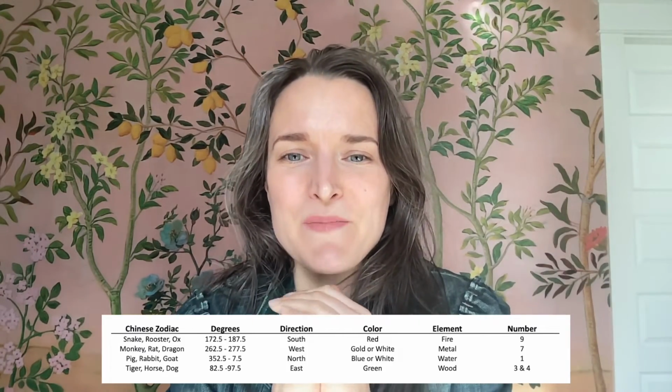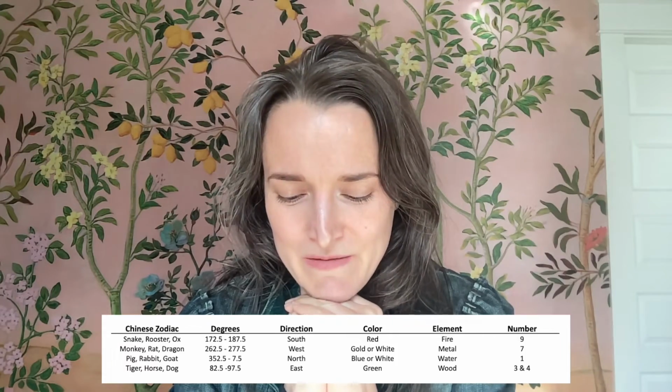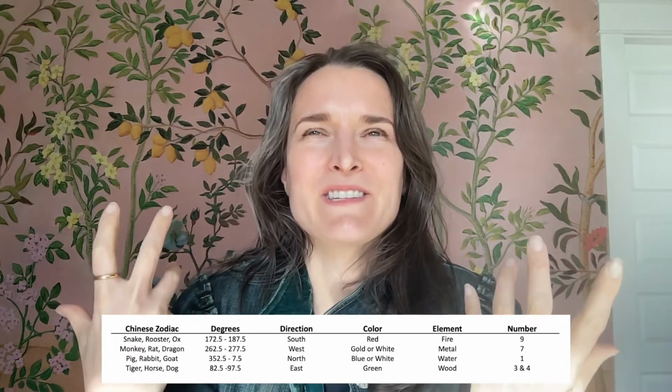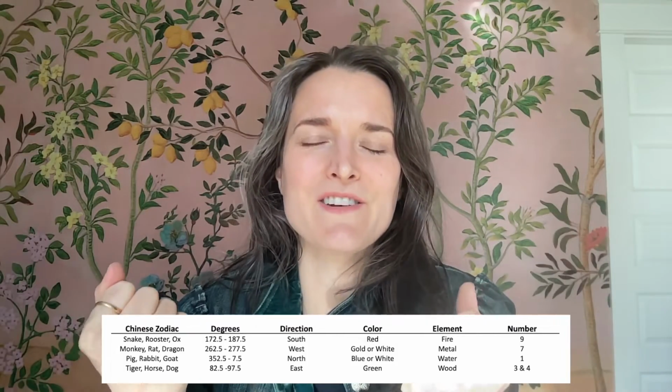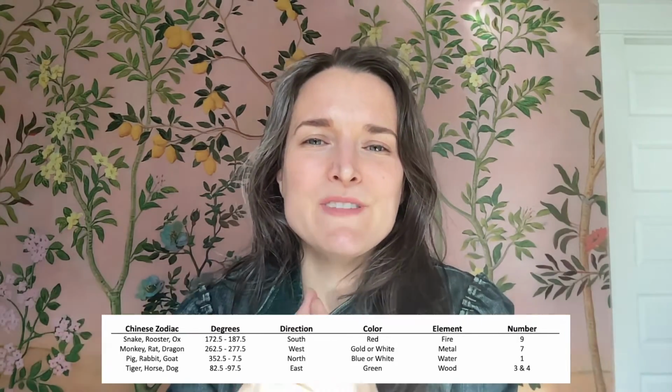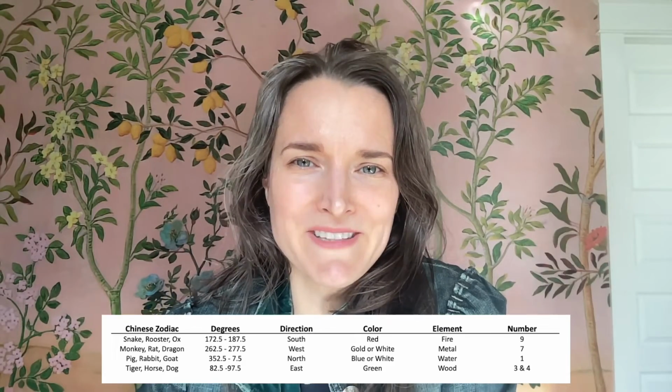I hope that you're able to use that, and that this is some information that you can use to bring positive energy, activate good luck and attraction into your life using the Feng Shui peach blossom.